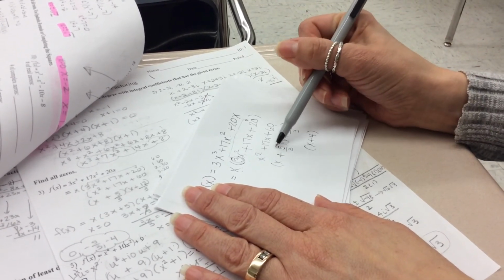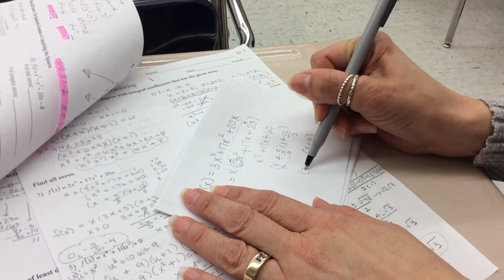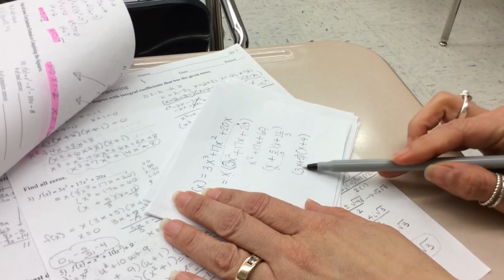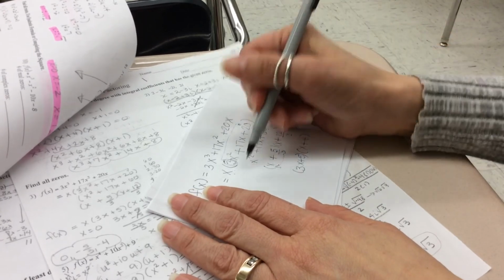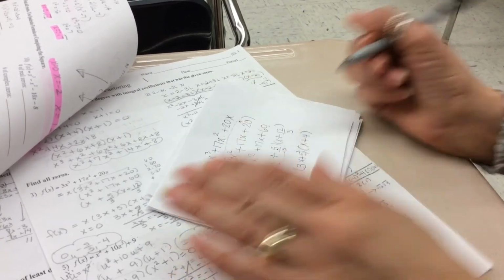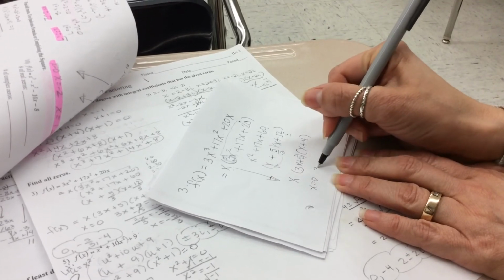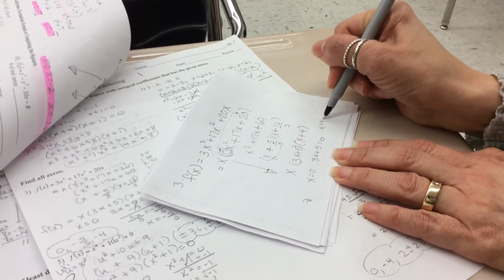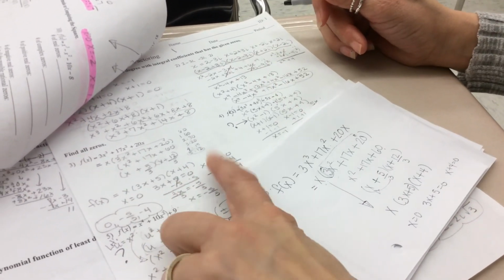You don't want to leave this term as a fraction, so what you do is you put the 3 with the x, and then you bring down the 5. And if you multiply it all out, do the FOIL method on this, it's going to give you that. So now I'm done factoring. I bring down the x. Now I can use the zero product property, where x equals 0, 3x plus 5 equals 0, and x plus 4 equals 0. And then you solve. And that's where this is at.